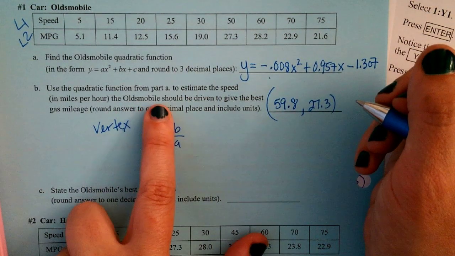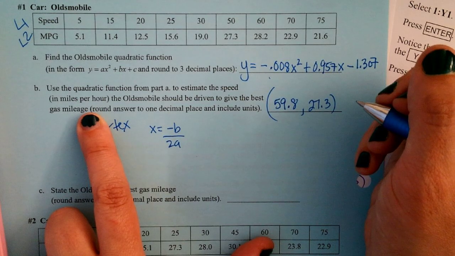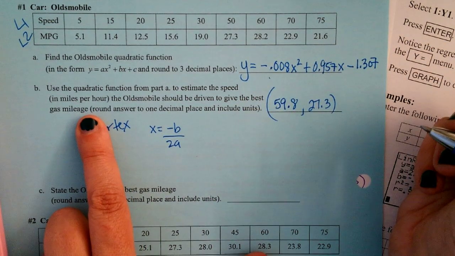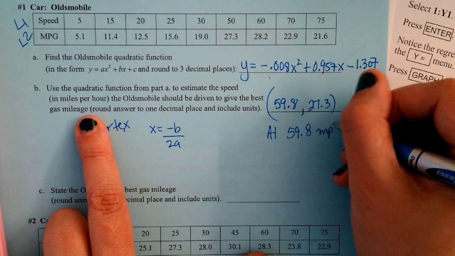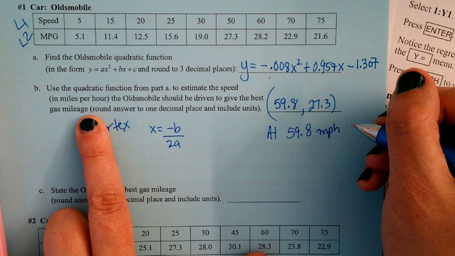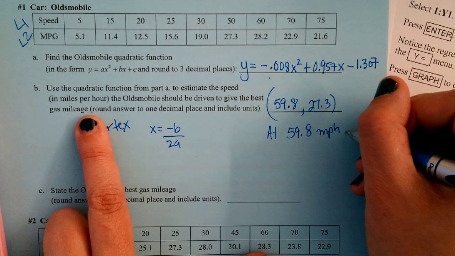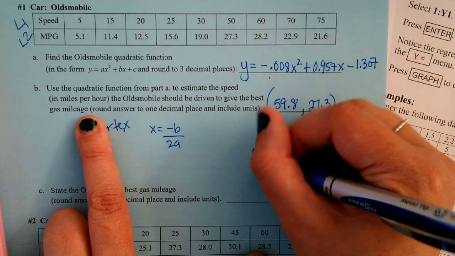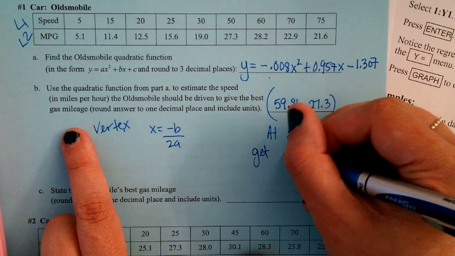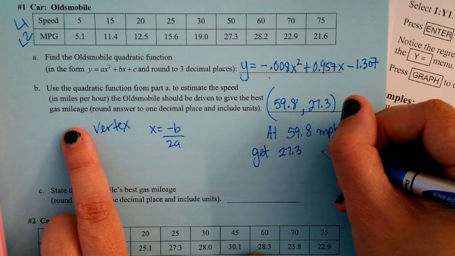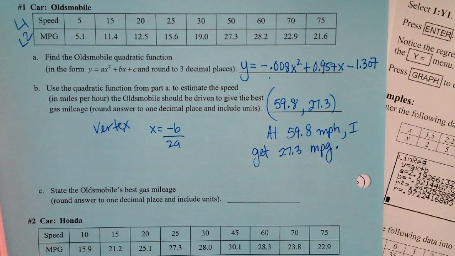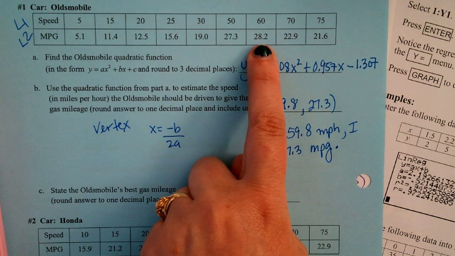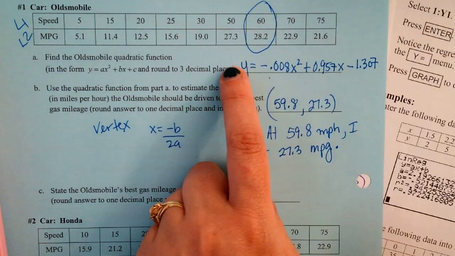Use the quadratic function from part A to estimate the speed in miles per hour. So what part of this is the speed? Yes, at 59.8 miles per hour, what do I get? I get 27.3 miles per gallon. You're right. So that is from the, yes, okay, that's exactly right. So this is the best one.